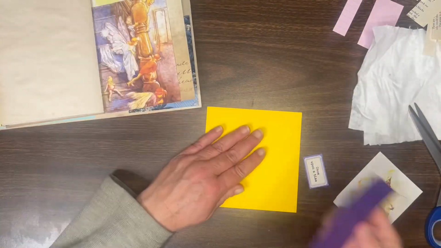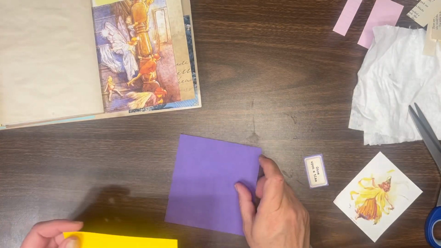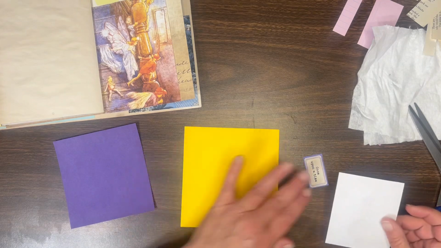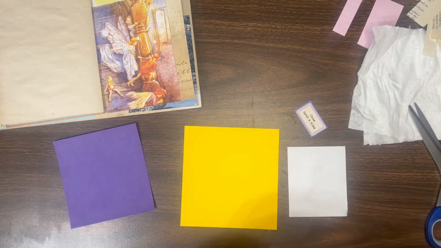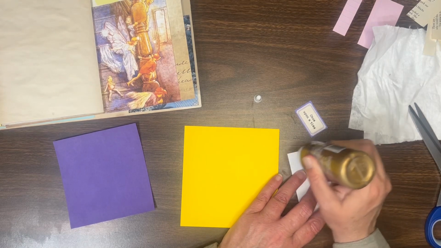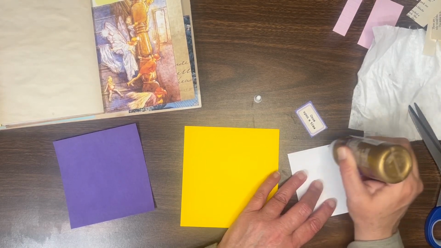So I'm going to be working on this layered journal card for this side pocket that I made. This image is from Tailor Made Journals, and again, the words and phrases are from Adamo prints. This one says "Once Upon a Time."